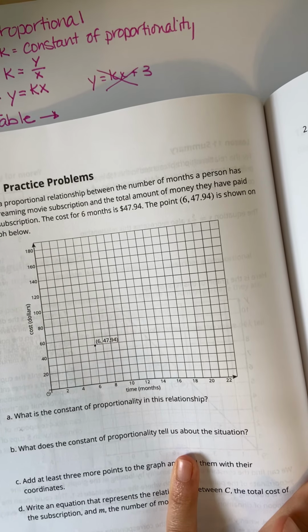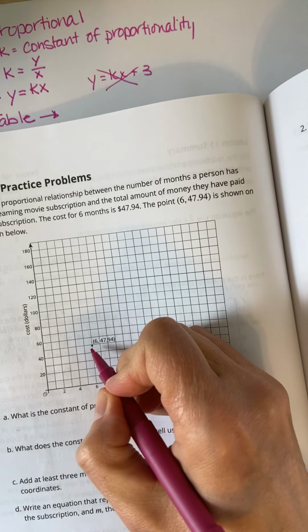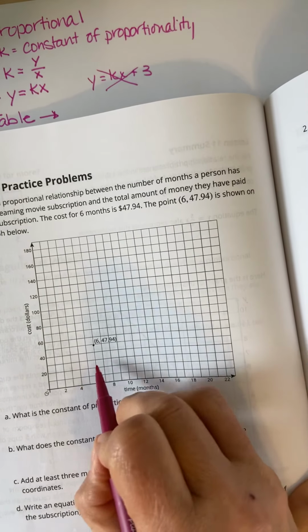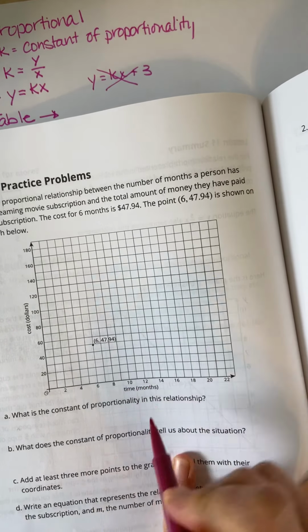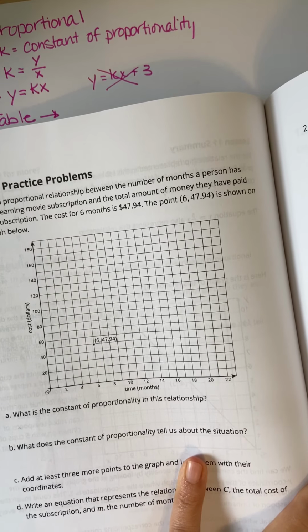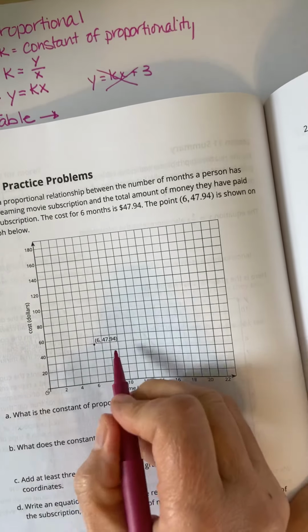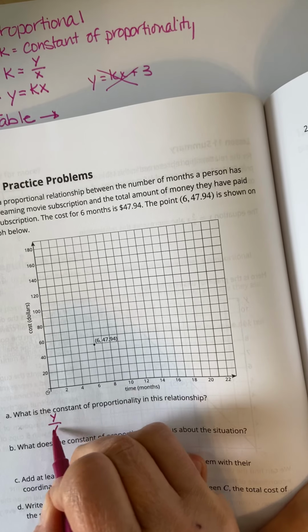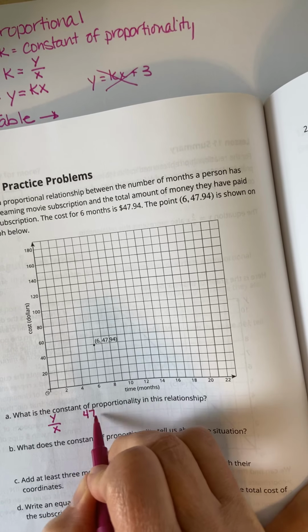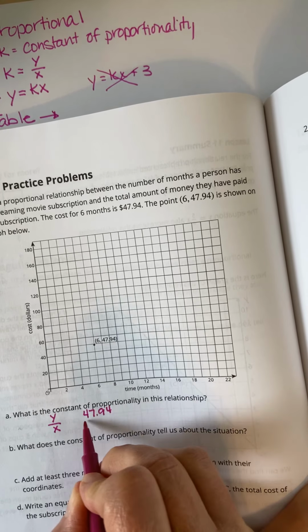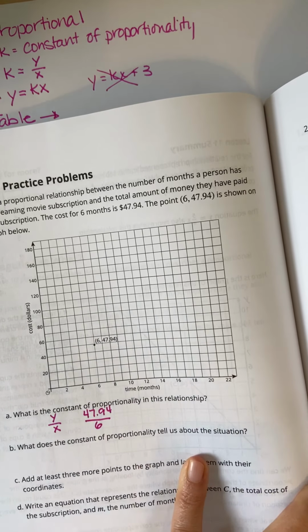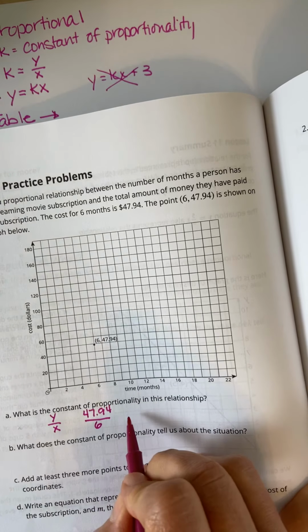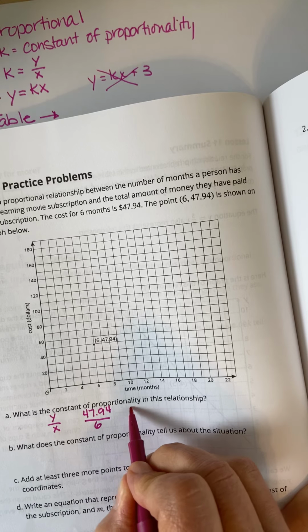The cost for 6 months is $47.94, okay? So they've given the point 6, $47.94. To find the constant of proportionality on here, I've got to do y over x, which would be 47.94 divided by 6. When I divided that out, I got $7.99.